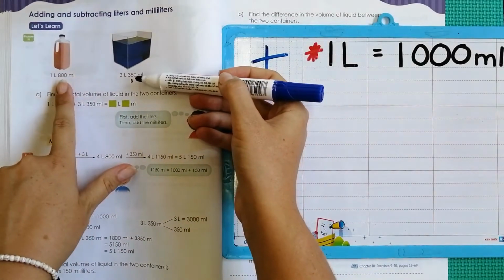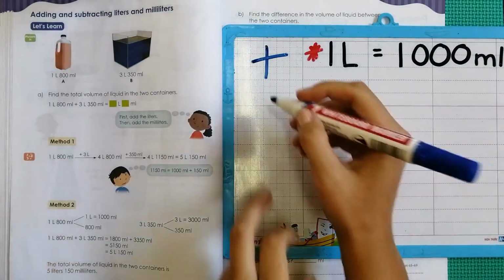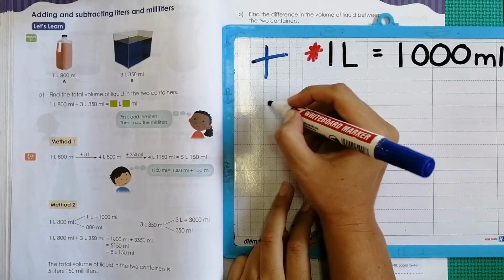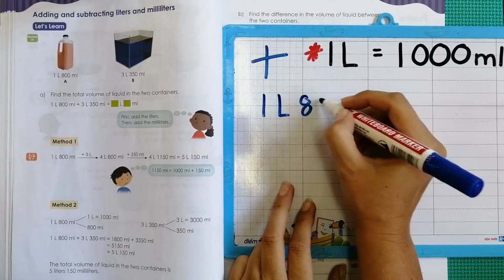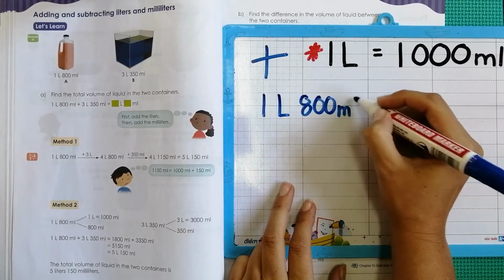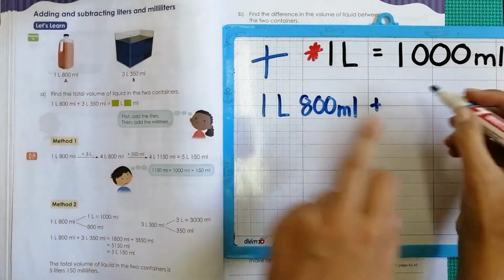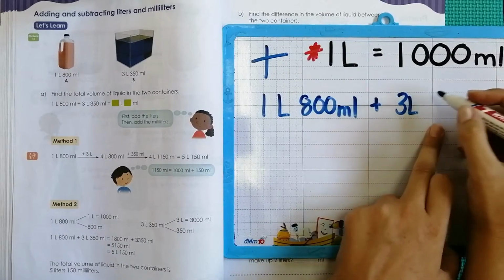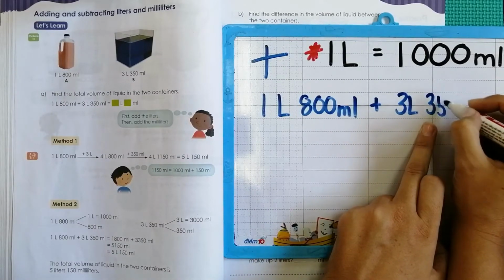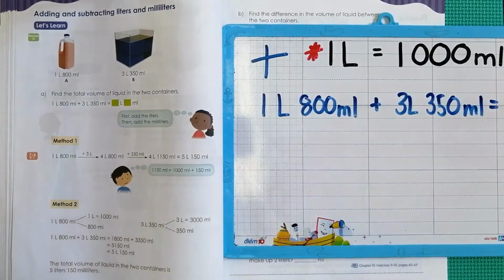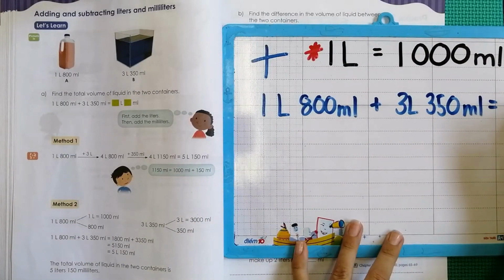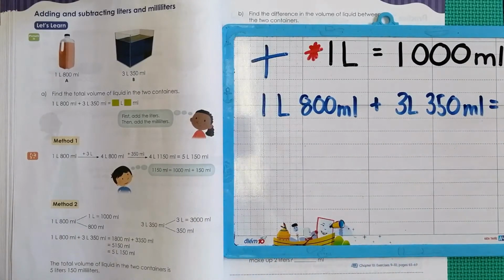Alright, so we need to add these 2 amounts together. So 1 liter 800 milliliters plus 3 liters 350 milliliters. We need to find the answer.